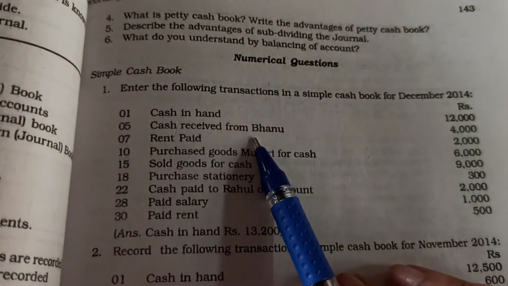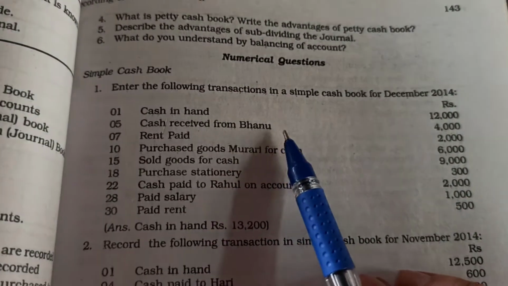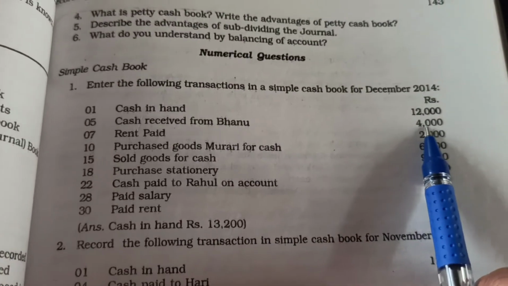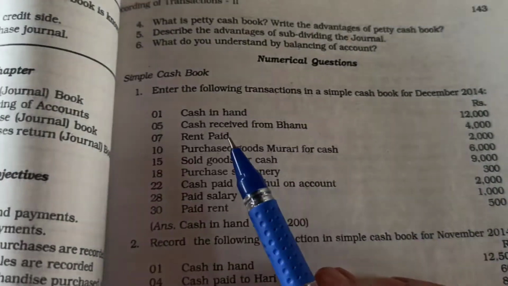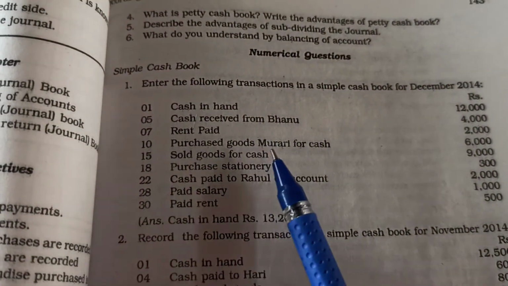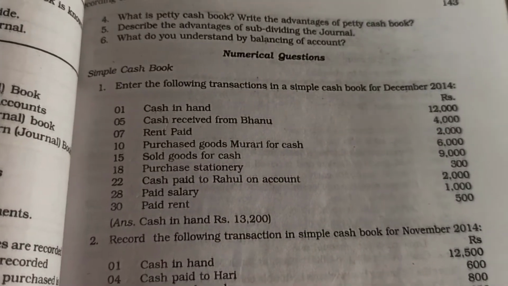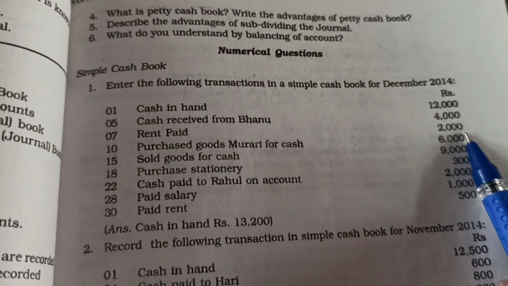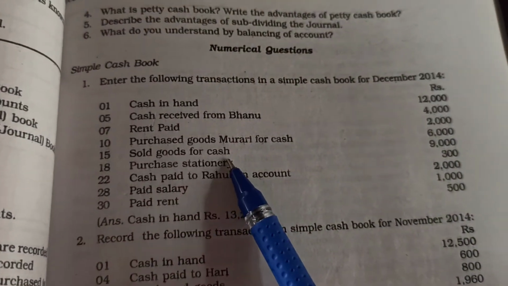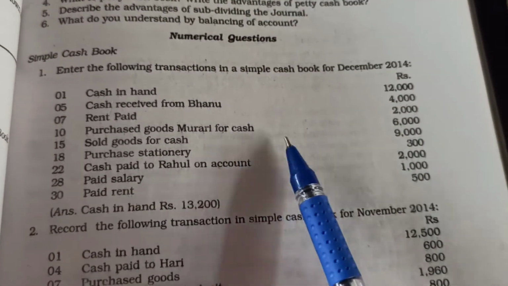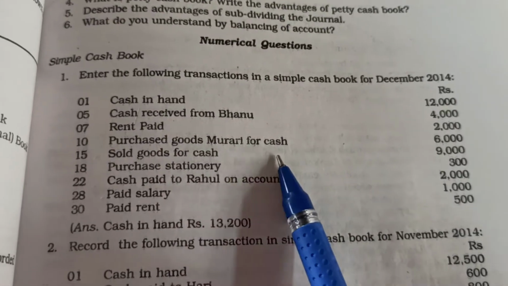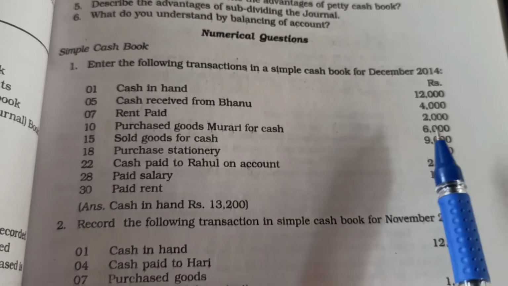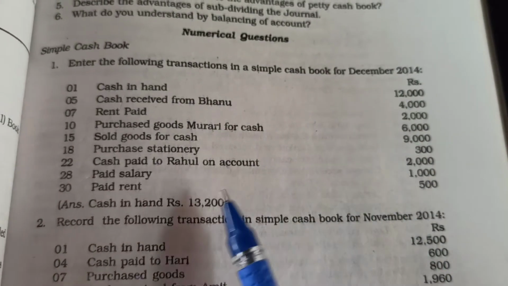Next, cash received from Banu. Cash received means cash is coming, so we should write this on the debit side. Then rent paid. When you pay the rent, cash goes out, and cash goes out will be the credit side. Then purchased goods from Murari for cash. When you buy the goods for cash, cash is going out, so it will be on the credit side.